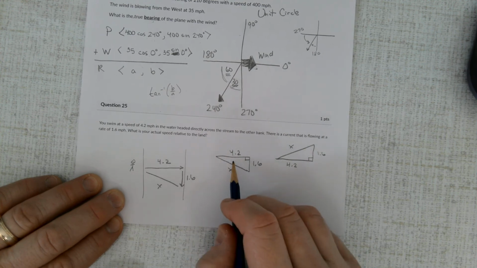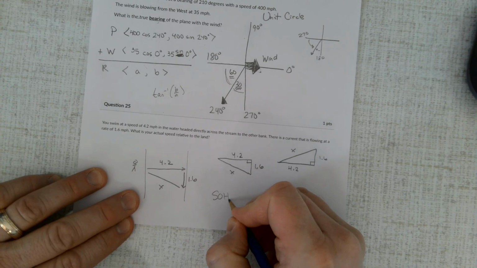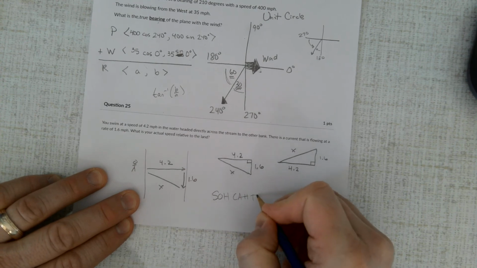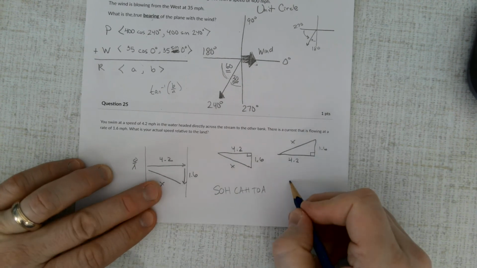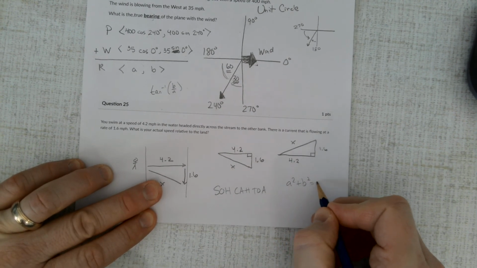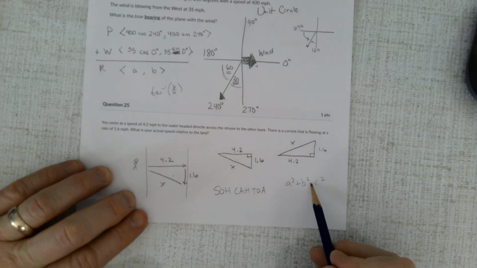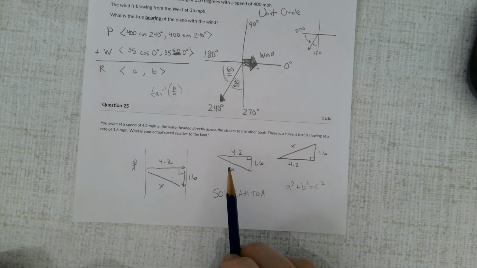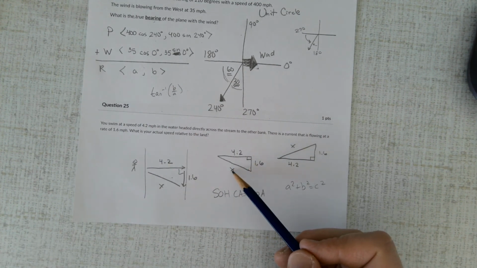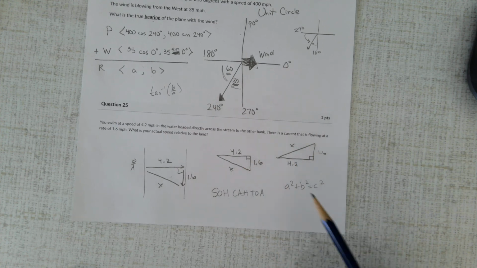This problem you could do 3 different ways. You could think of it as vectors, you could think of it as SOHCAHTOA, or you could just think of it as A squared plus B squared equals C squared, the Pythagorean theorem. All 3 of them work here, because this is a right angle. And the direction of the current doesn't matter, because we're only talking about magnitude. So whether we're going down or up, we're just talking about that length.